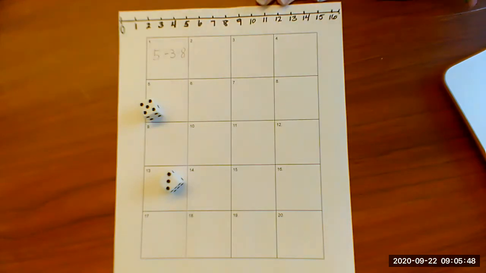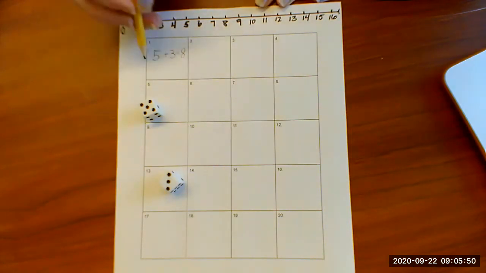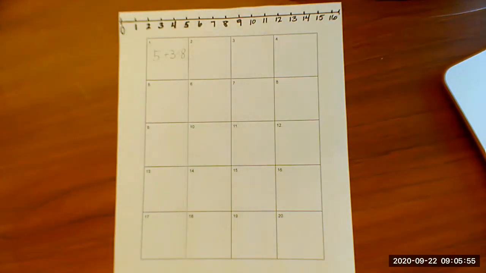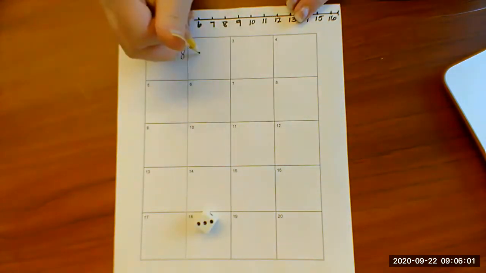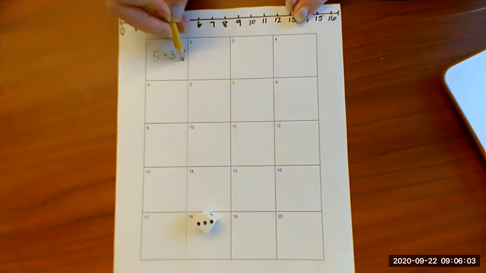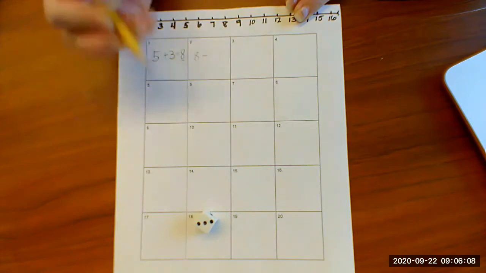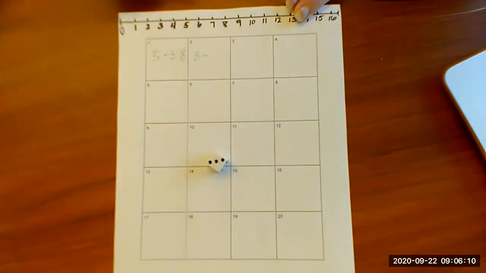Now the next one is going to be a subtraction because I just did an addition. So now I'm going to subtract, and I'm going to start with 8, and I'm only going to roll one die. So 3. So if I start with the last sum that I have, 8, how many am I going to take away? 3.